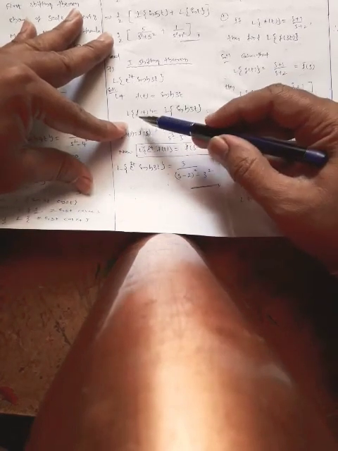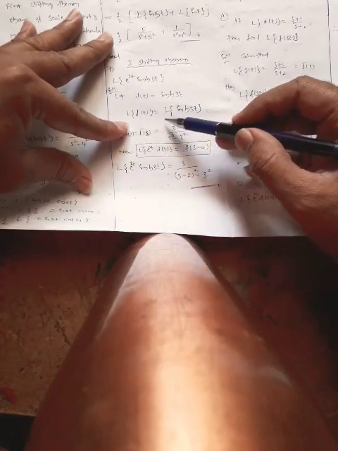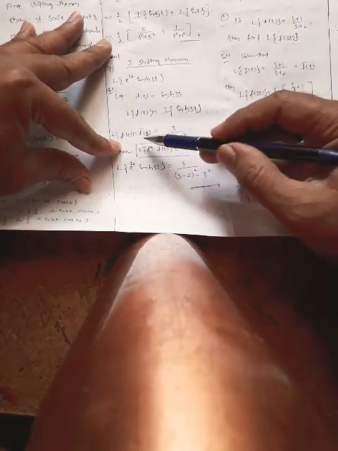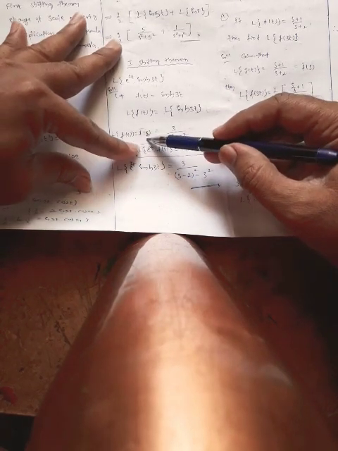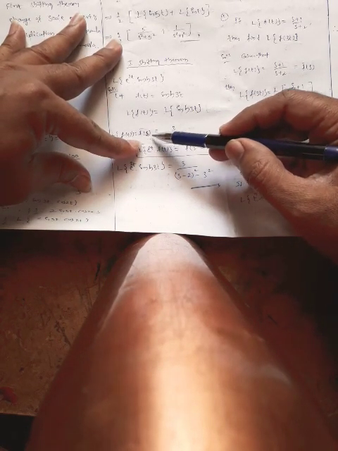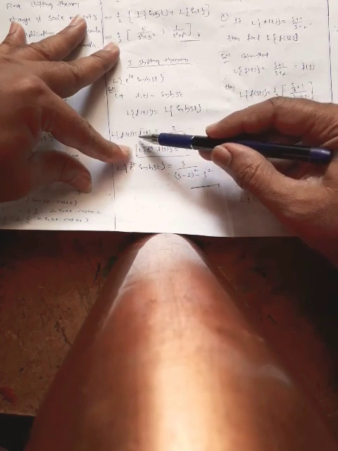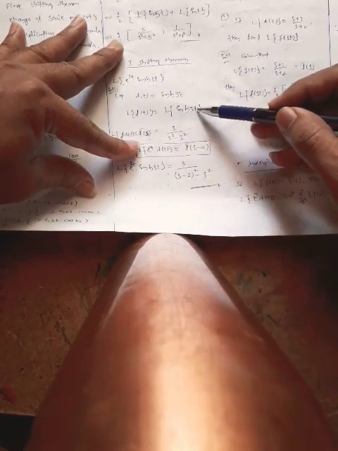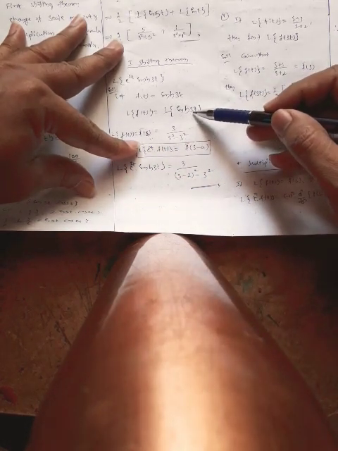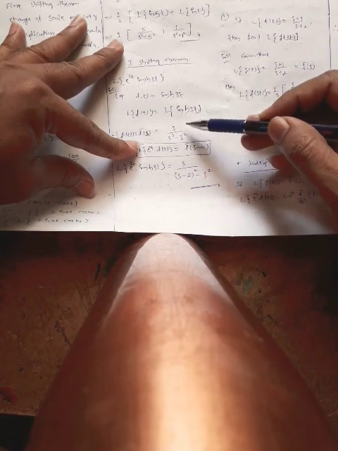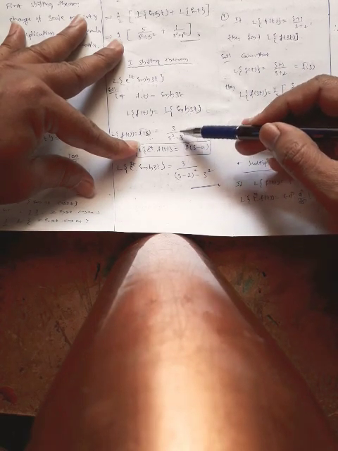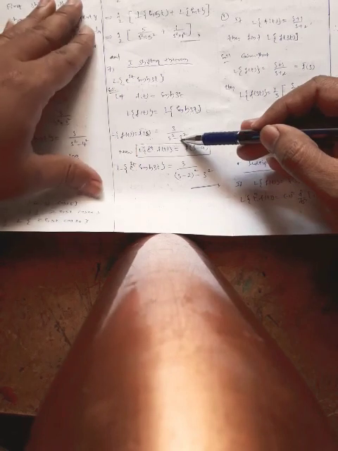Taking Laplace transform on both sides, L of f of t is equal to L of sin h 3t. L of f of t is nothing but f bar of s. By the formula, L of f of t equals f bar of s, which is L of sin hyperbolic, so a by s square minus a square. Hyperbolic will come, then the minus will take place.